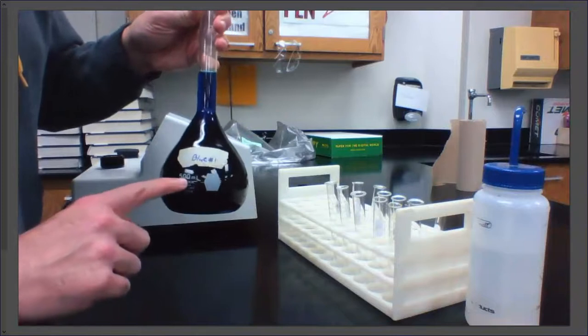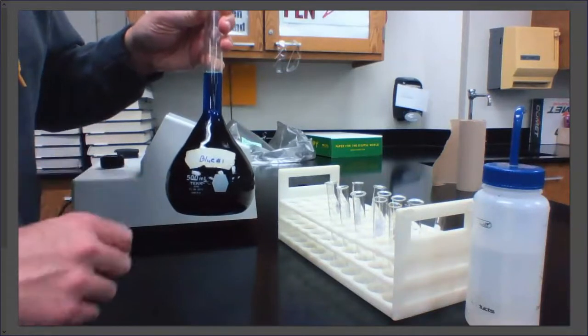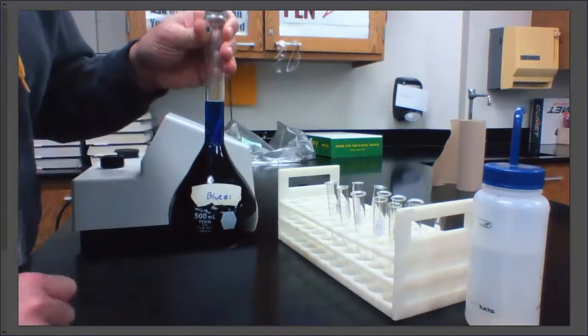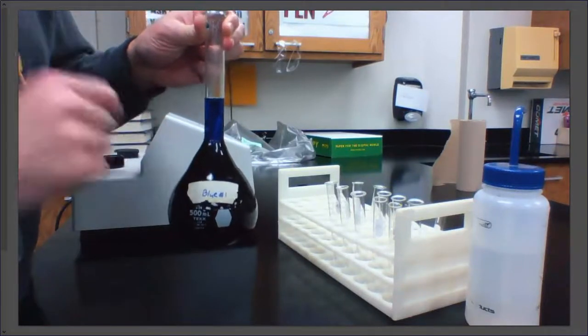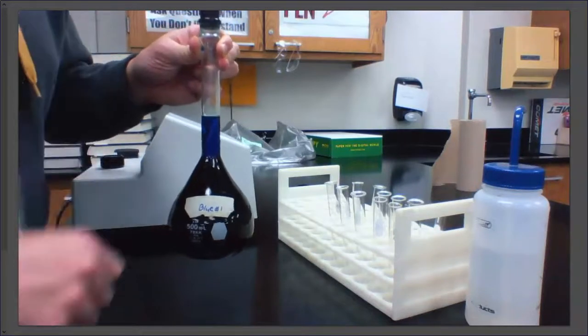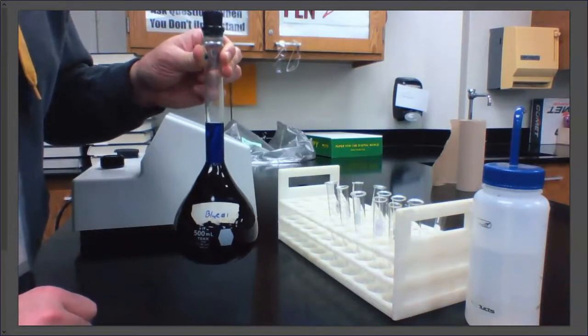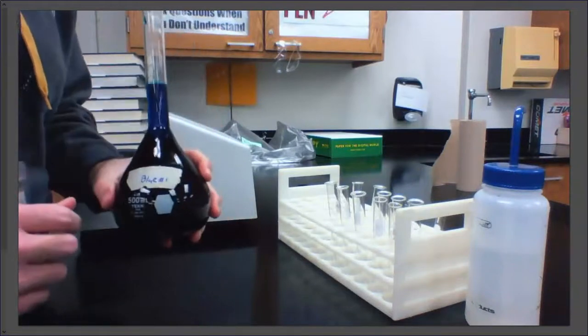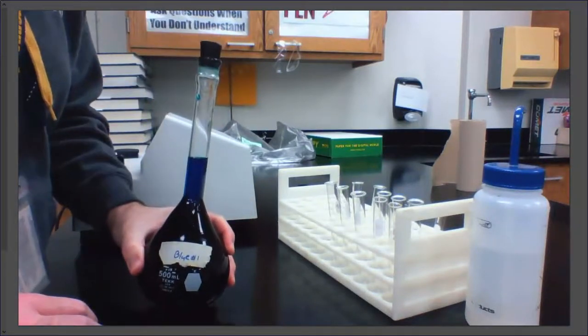So when this says 500 milliliters, it actually means 500 milliliters. This isn't an estimate. There's a line right here, which is probably impossible to see on the computer, but that line is precisely 500.00 milliliters. It is very, very precise. This is more precise than a graduated cylinder, as a matter of fact.